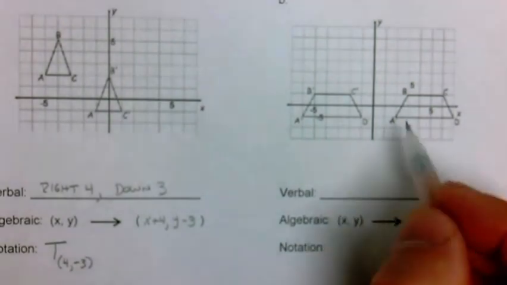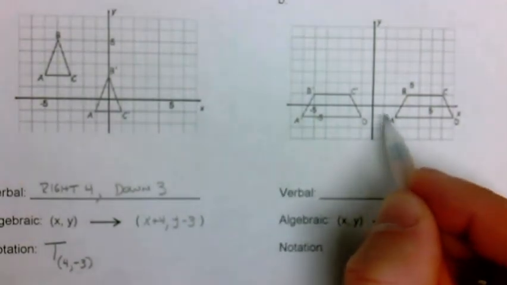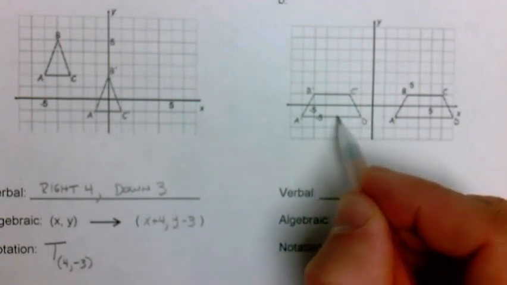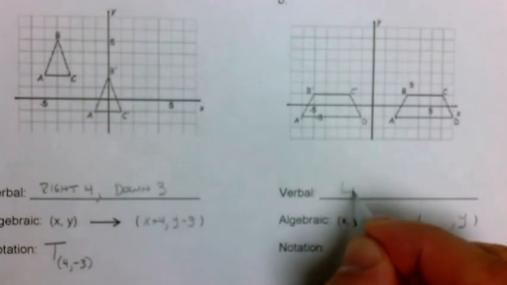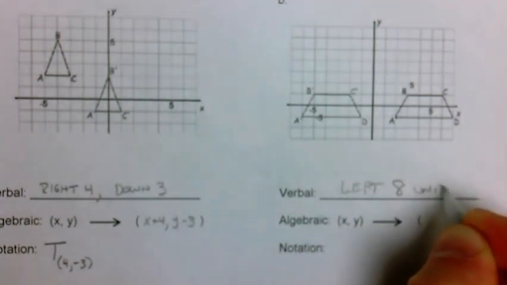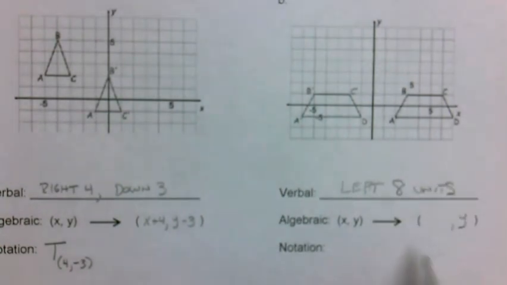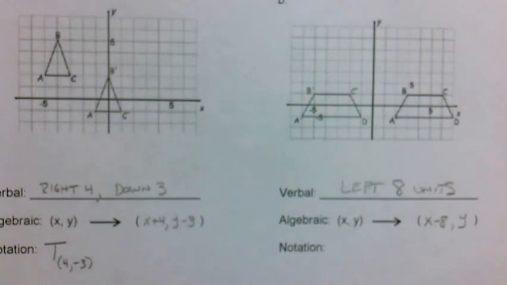at all. But to get from A to A prime, I'm going to have to move to the left 1, 2, 3, 4, 5, 6, 7, 8 units. We moved left 8 units. And moving left 8 units takes your x coordinate and subtracts 8.